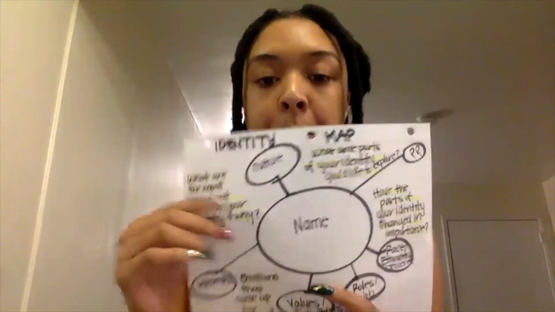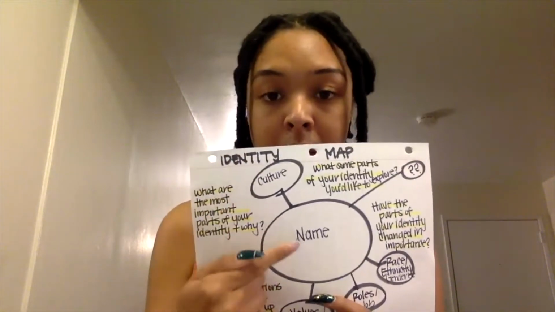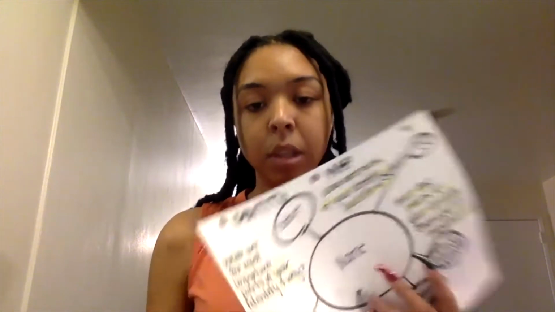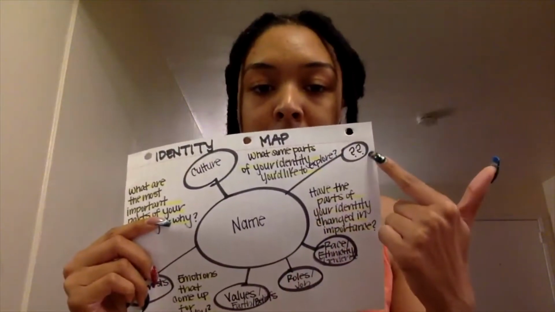So for example, the parts of your identity that you feel have really shaped you and that hold a lot of value to you, you're going to have closer to your name. For example, this culture one is really close to the name because that may be something of deep importance to you. For the parts of your identity that are maybe more in the foreground, that need more exploration, or that don't really hold much value to you, are going to be furthest away from your name. For example, we have this question mark here, so that's for you to explore on your own.